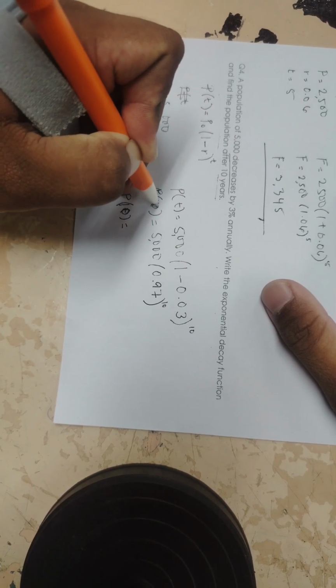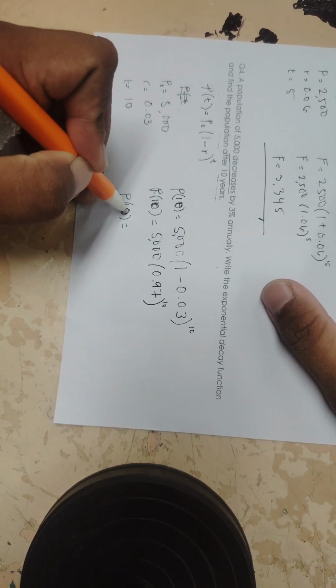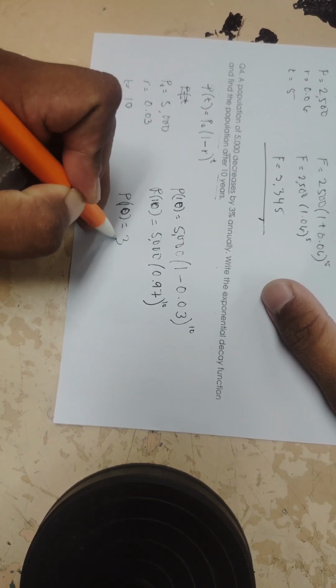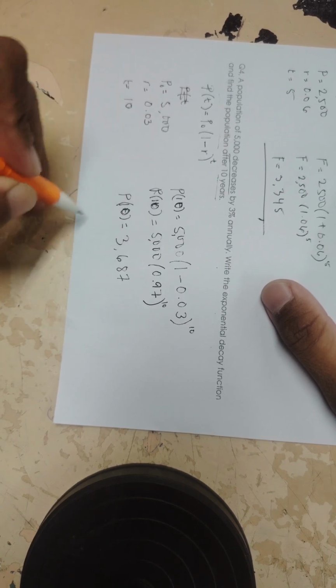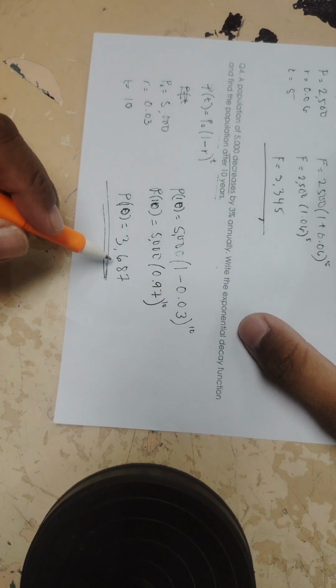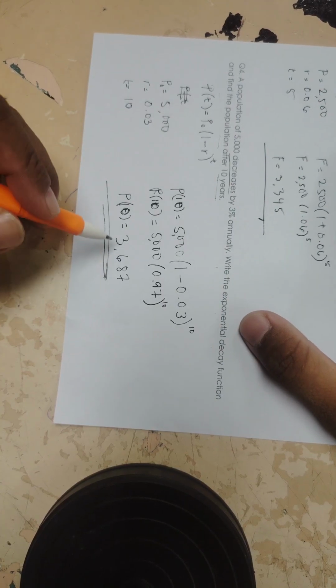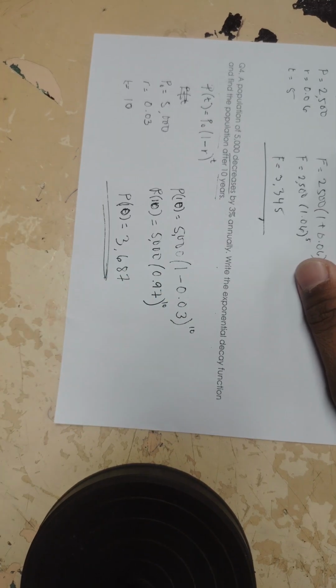P of 10 is equal to 3,687. So, makikita mo na nag-decrease talaga siya kasi from 5,000, naging na lang siyang 3,687. So, yun yung final answer natin in terms of the decay. Okay? So, yun lang naman. Thank you.